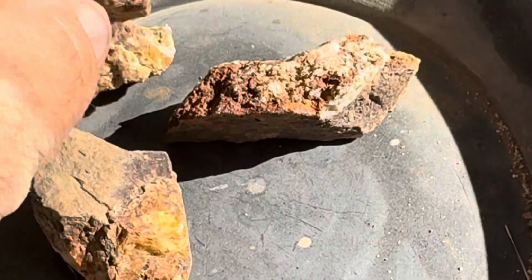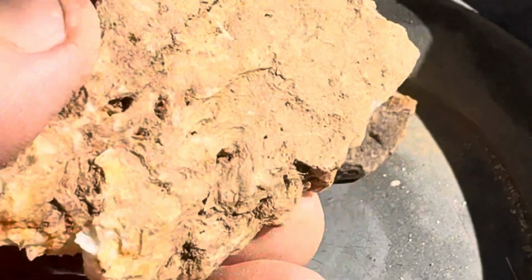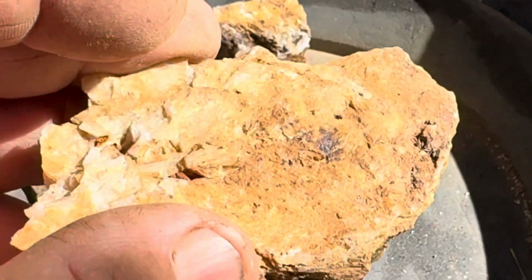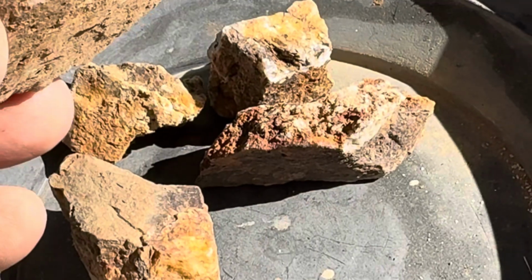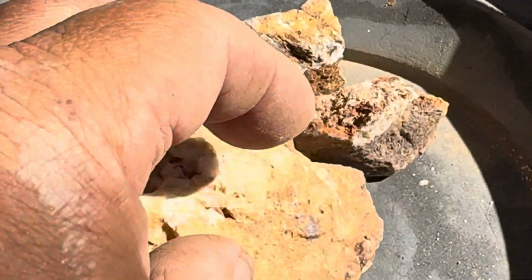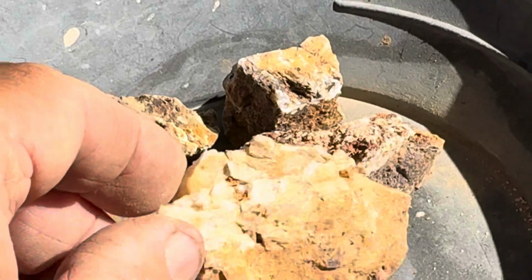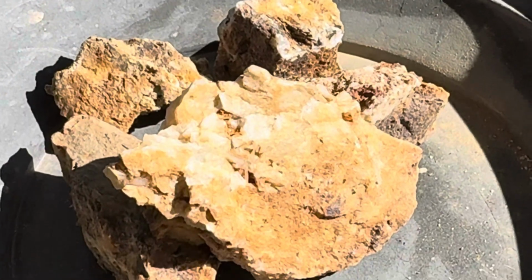This is specifically a different place, a different location, or a different angle. So right now I'm crushing, and we will see what we got.